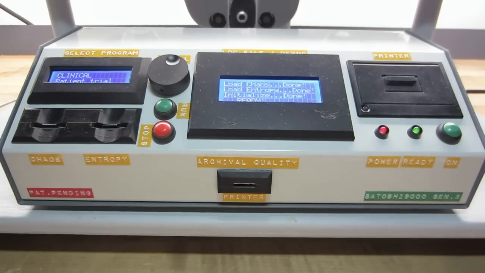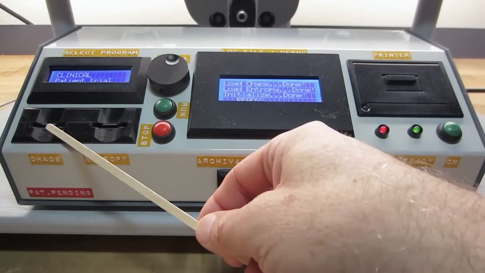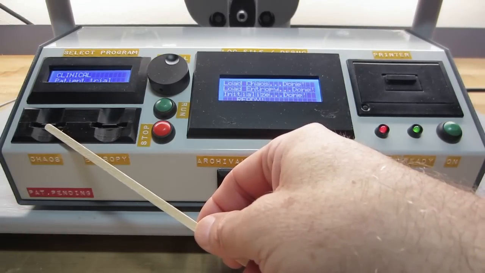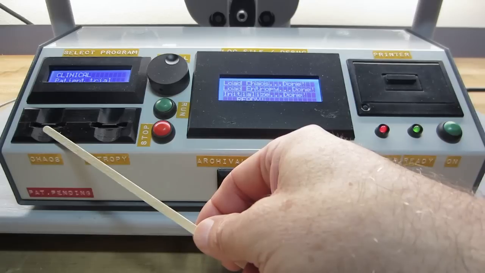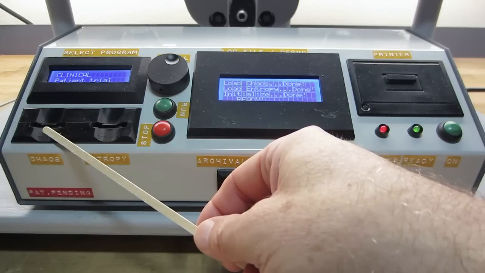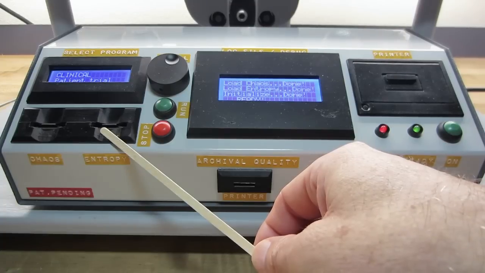During the boot process, the firmware for the machine, called Chaos, is read from one SD card, and the user programs written in a language called Entropy are read from another SD card.